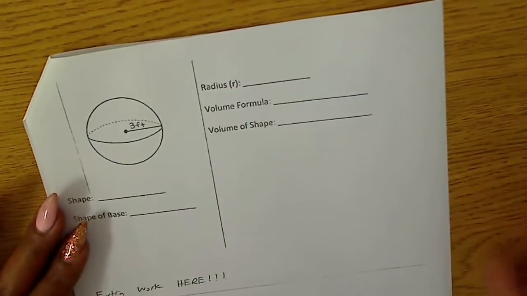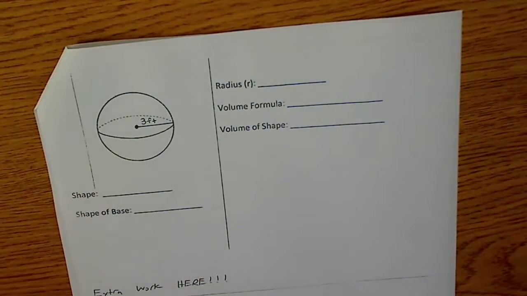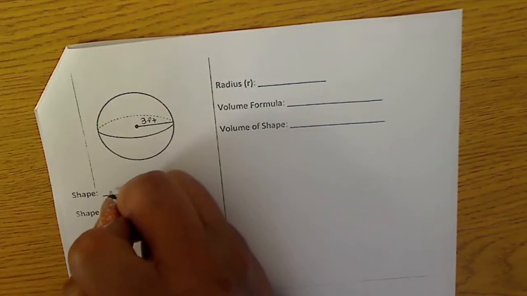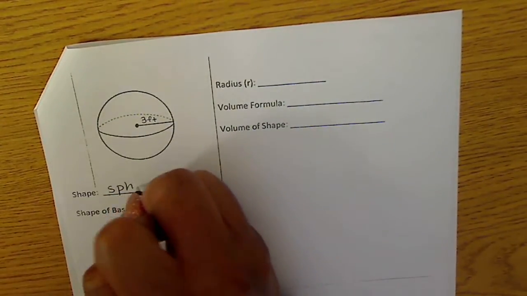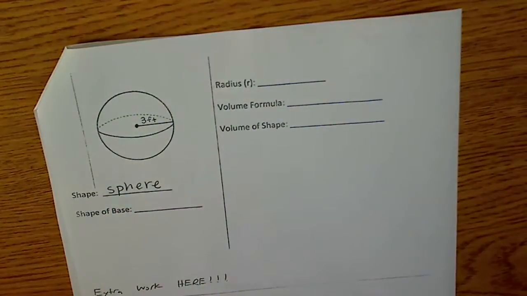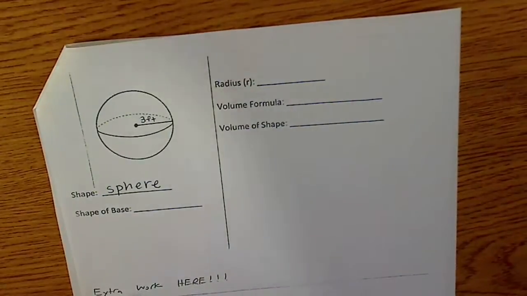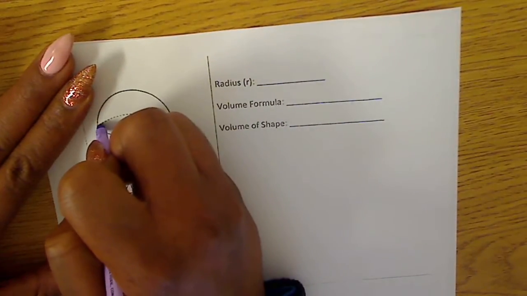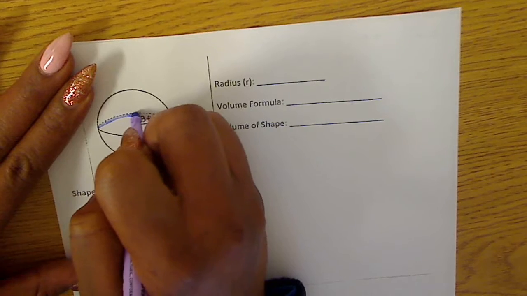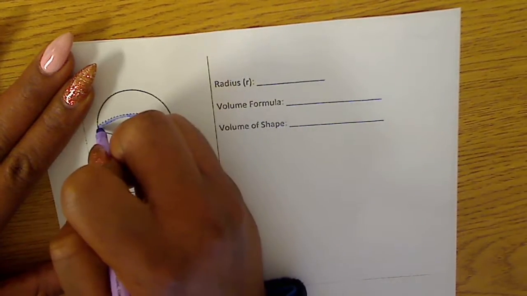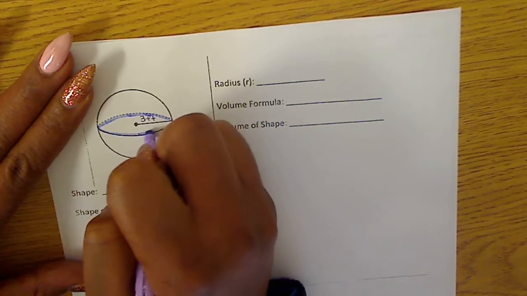We're halfway done. Your next shape should be a sphere. Okay. The name of this shape is spelled S-P-H-E-R-E. The shape of the base of a sphere, if you cut it in half, it has to be exactly in half, will be a circle.